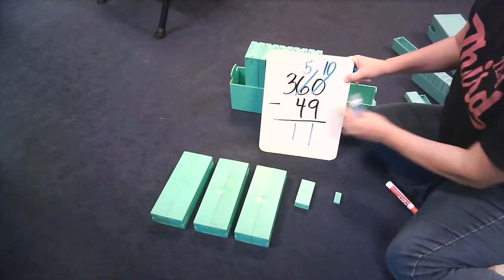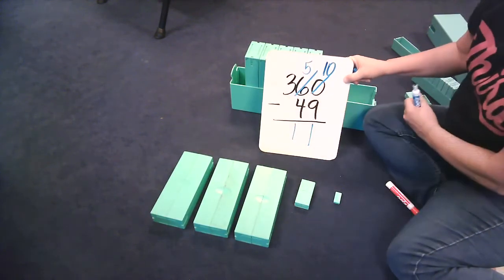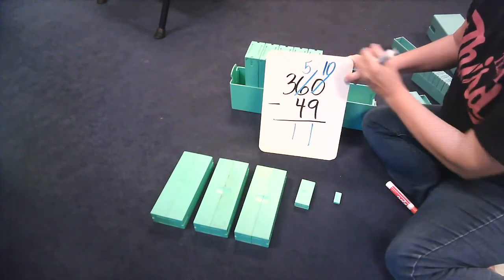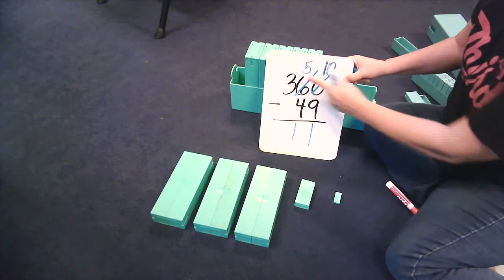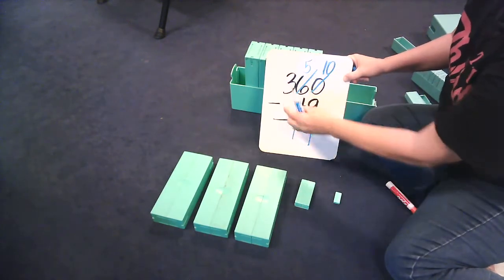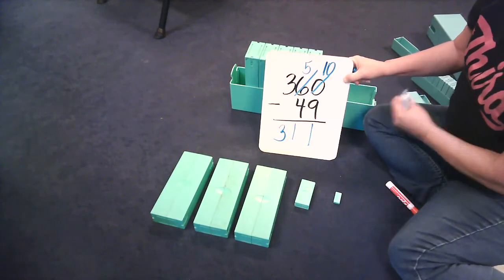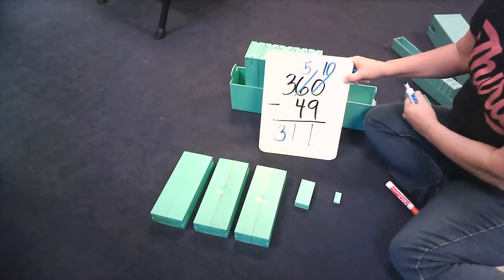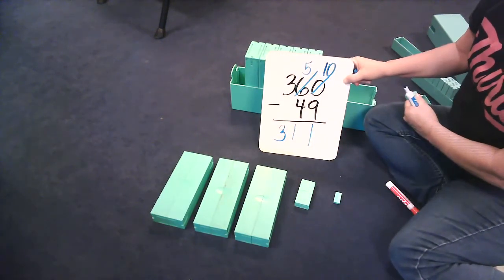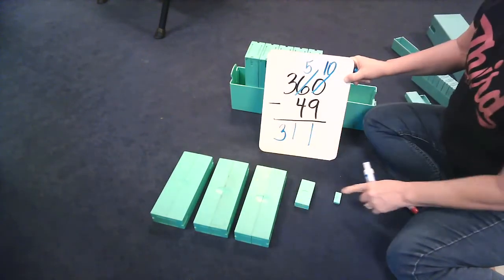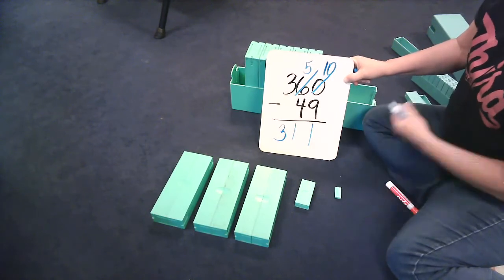And in the hundreds place, I have 3 take away nothing at all. I didn't have to regroup my hundreds because my tens was big enough to subtract 4. So 300 stays as it is, take away 0, leaves 300. My whole number is 311 after I take 49 away. And I can prove that counting my blocks. 100, 200, 300, 310, 311.